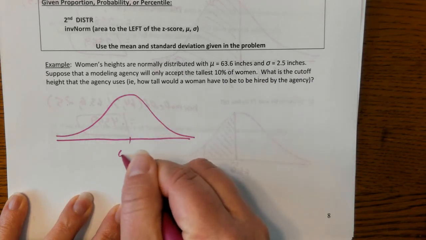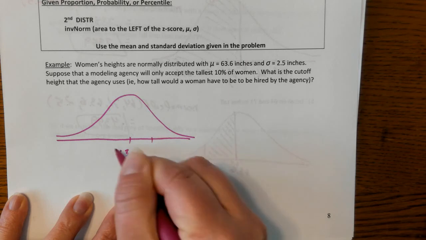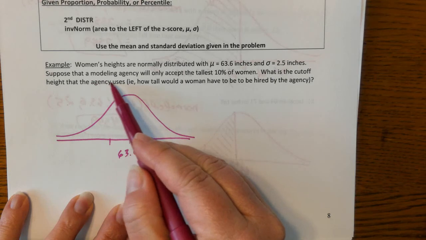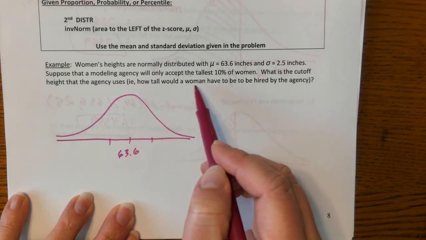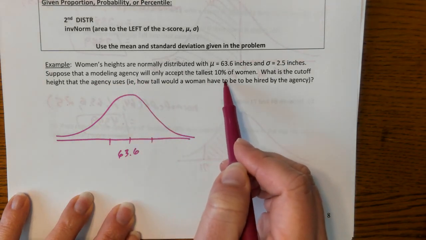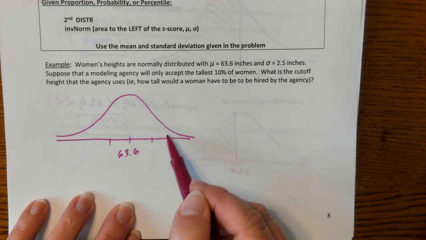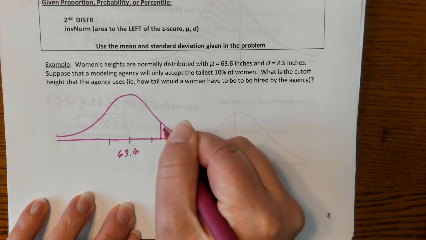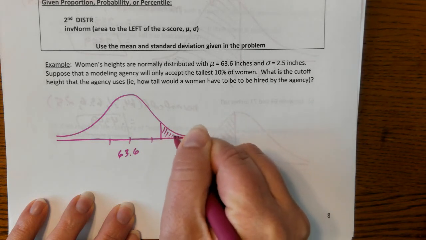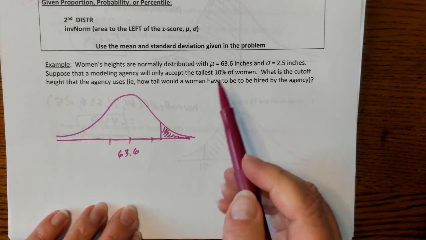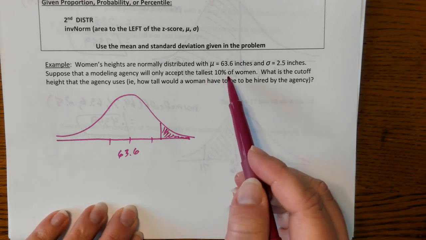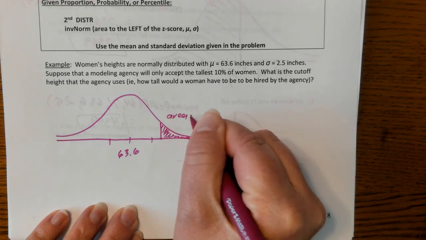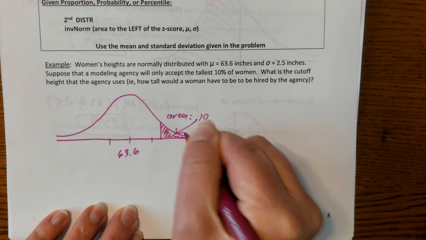63.6 here in the middle, we could count by 2.5s. Suppose that a modeling agency will only accept the tallest 10% of women. In other words, they only want the people that are way out here, the really tall people. They only want this group, the really tall women. And in fact, they tell us that the top 10%, well, that means this area right here is 0.1, or 0.10.